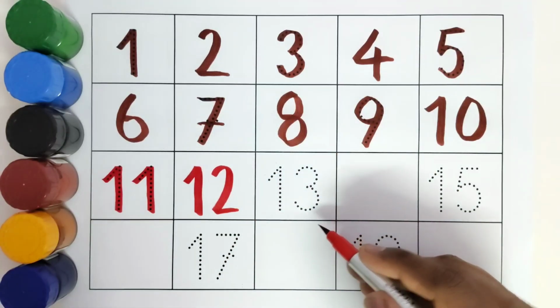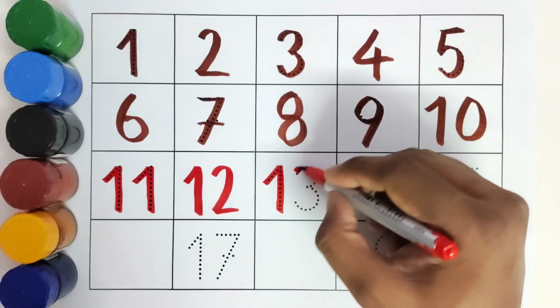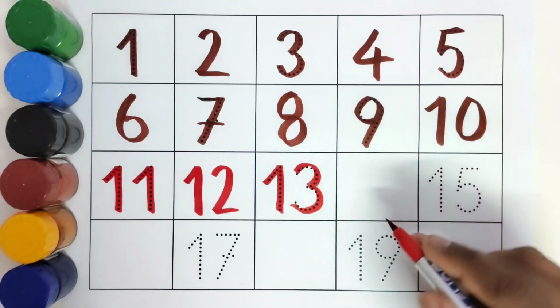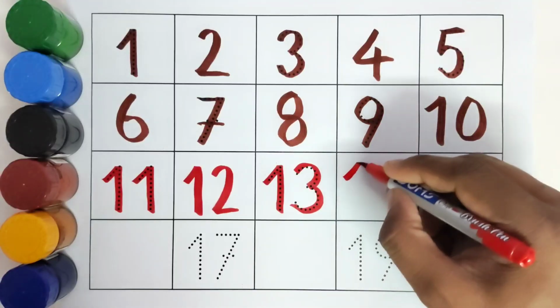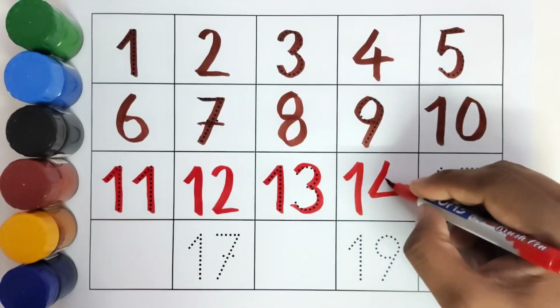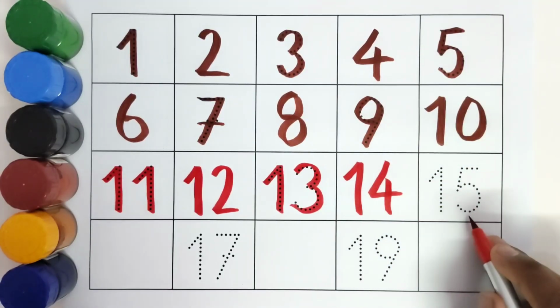This is 13. What comes after 13? 14. This is 14. This is 15.